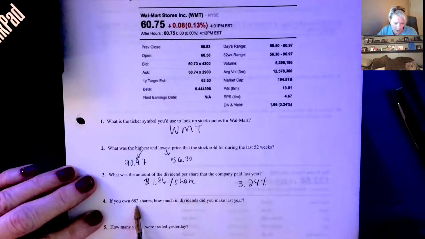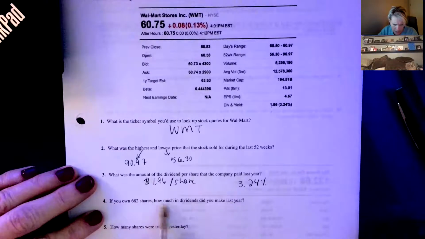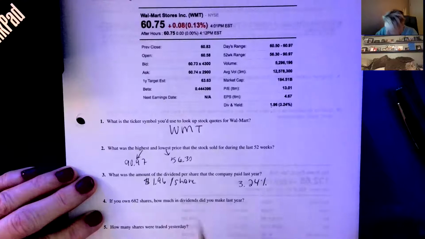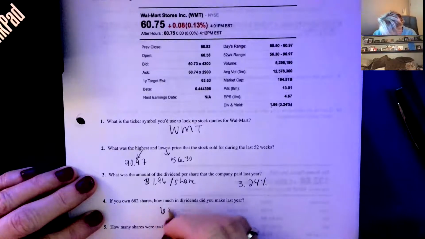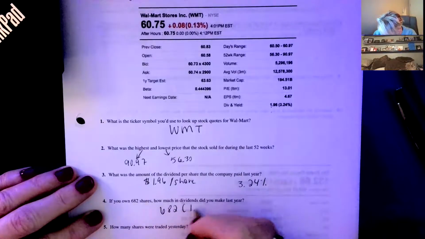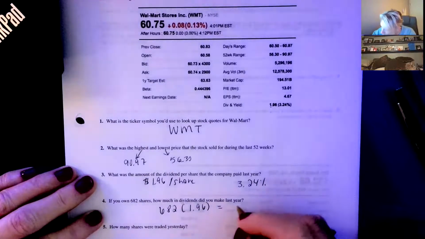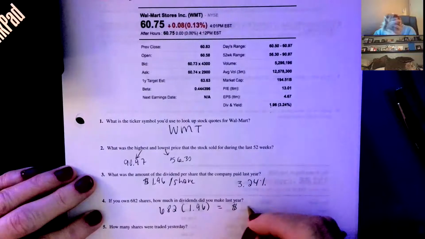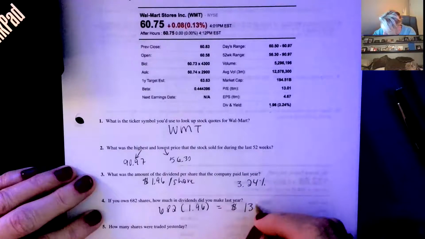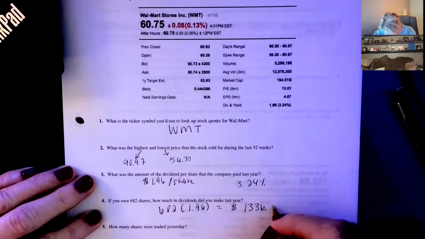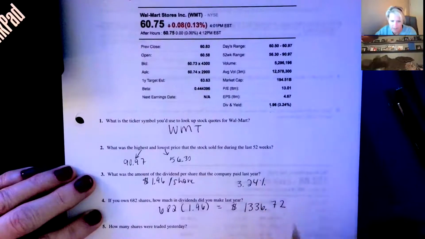It says if you own 682 shares, how much in dividends did you make last year? So you had 682 shares and you were paid $1.96 for each of those. So you would have been paid dividends of $1,336.72.